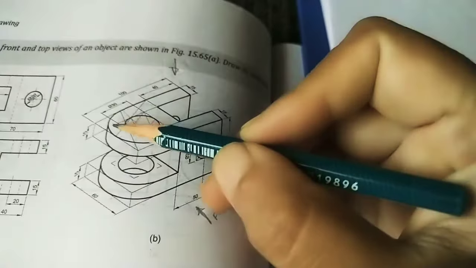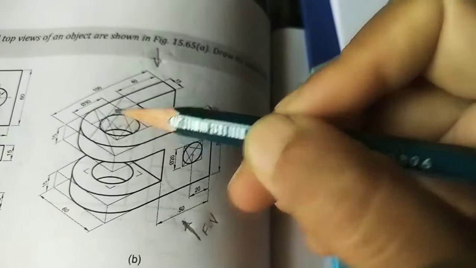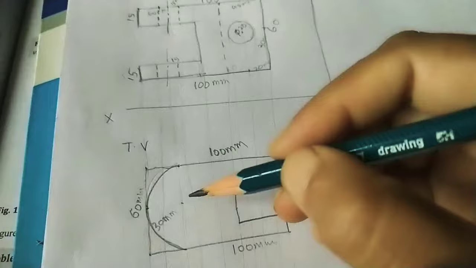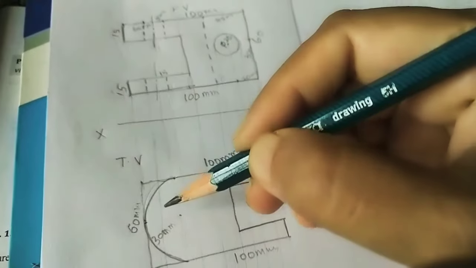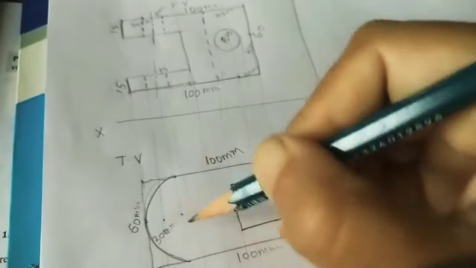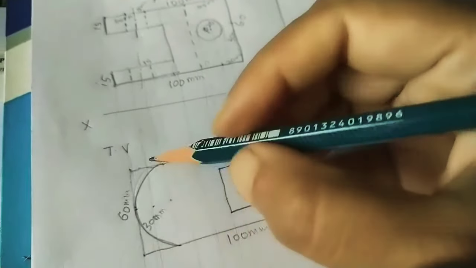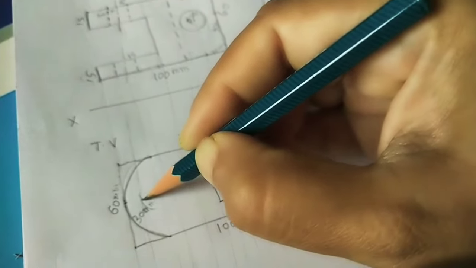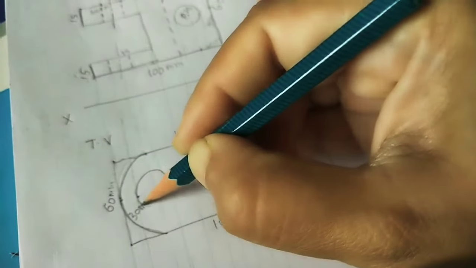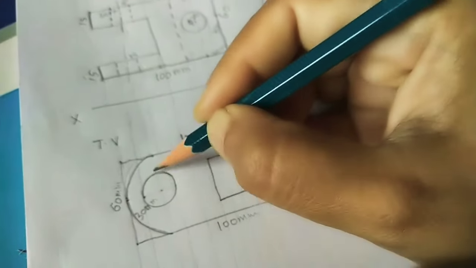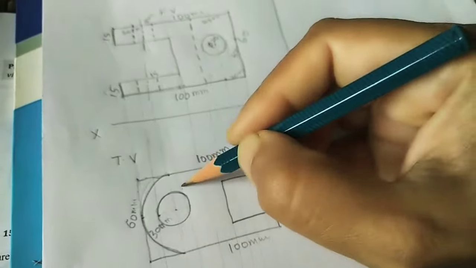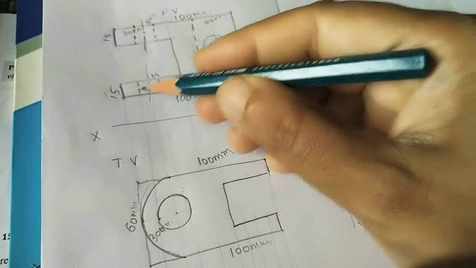Now after getting this, we can see this circle also. With the same center, take this as the radius from this center. By using compass, do one circle here. These projectile lines are coming from this circular hole.